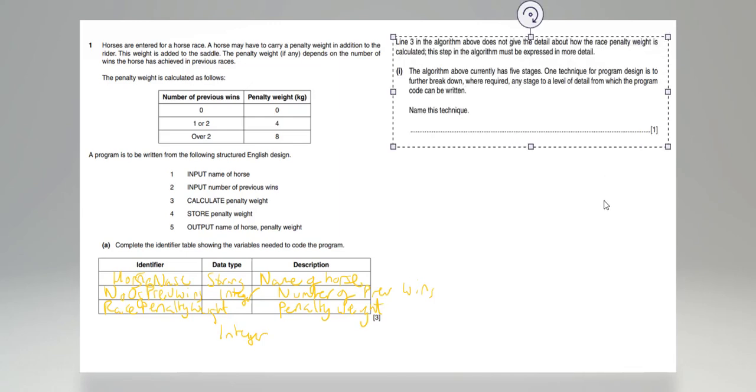I'd like you to attempt this new question I've added. So pause the video, give it a go, and then we'll go through it. Okay, so line 3 in the algorithm does not give detail about how the race penalty weight is actually calculated. This step in the algorithm must be expressed in more detail. The algorithm above has 5 stages.